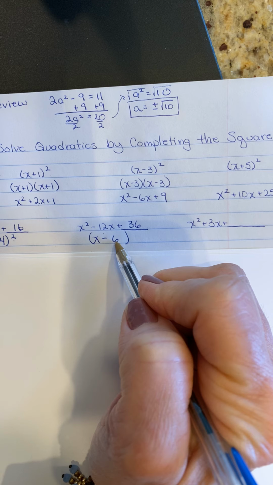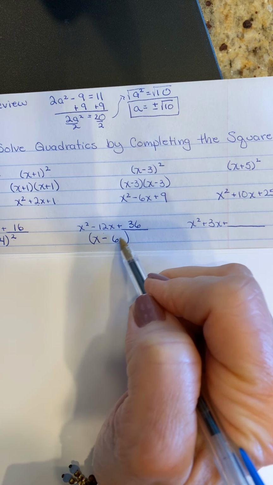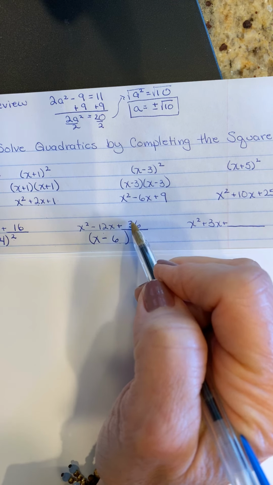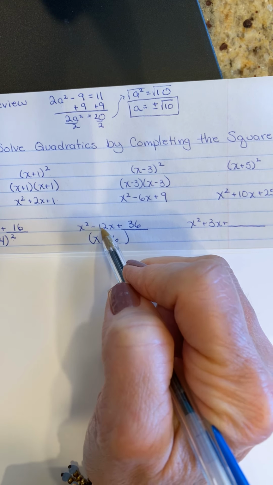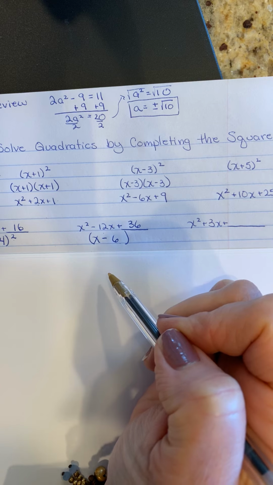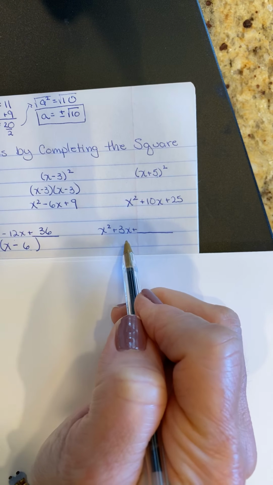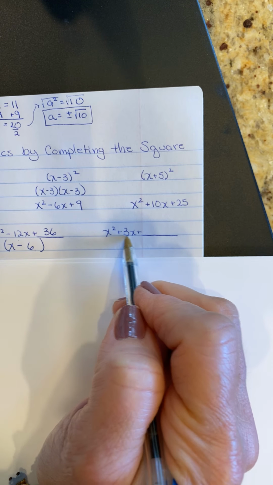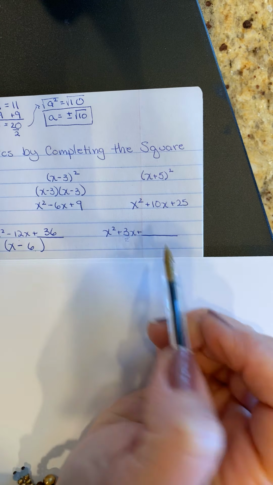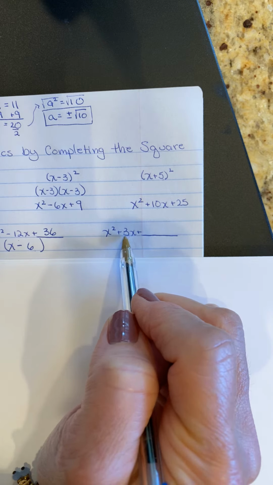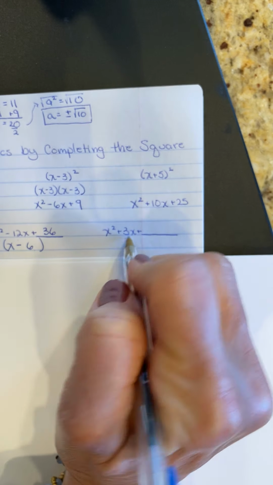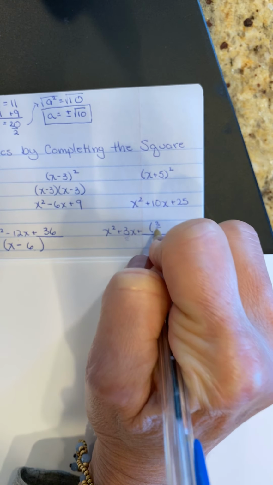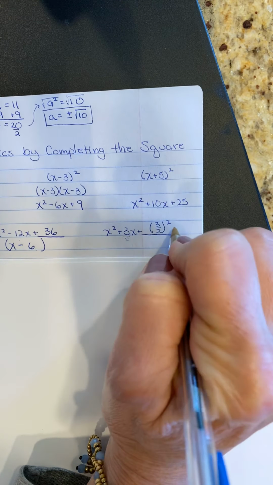So remember, let's draw some conclusions here. Compare and contrast. This number is the square root of our C, and it's also half of our B. And then here, ooh, this one's a little bit tricky because 3 doesn't evenly be divided by 2. But if we did take half of that, we would have 3 over 2. When you squared that, what is 3 over 2 squared equal to?